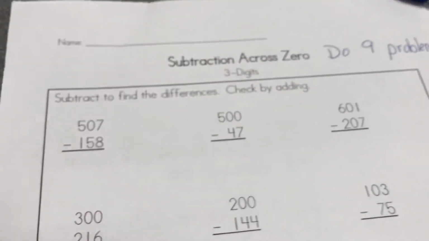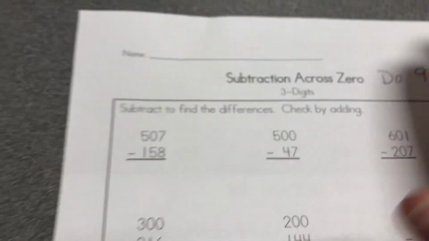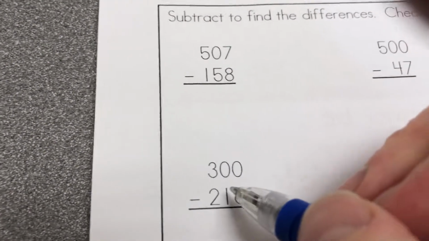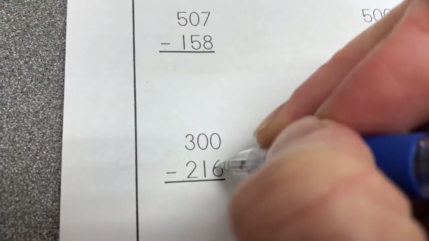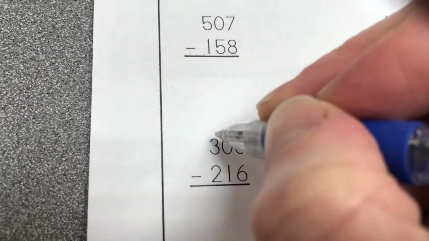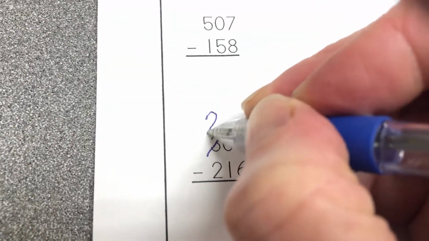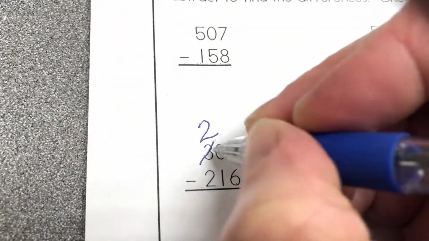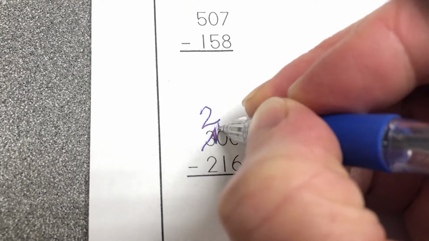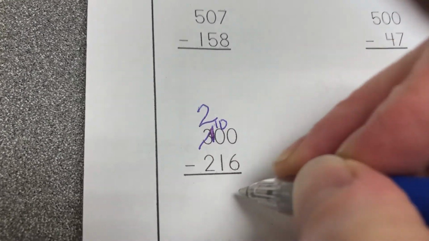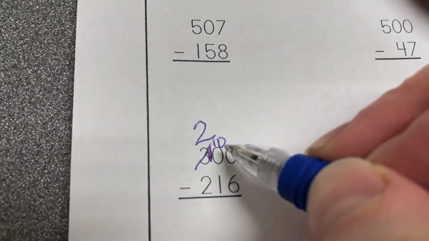Okay. And so let's just do one more really quickly here, so our video doesn't get real long. Let's go right here. Subtract across the zeros. Same. Go across. The ones can't do it. Tens can't do it. So we got to go to the hundreds. Change it to 200s. We're taking 100. And now 10 tens makes 100. Okay? So same. We just regrouped.